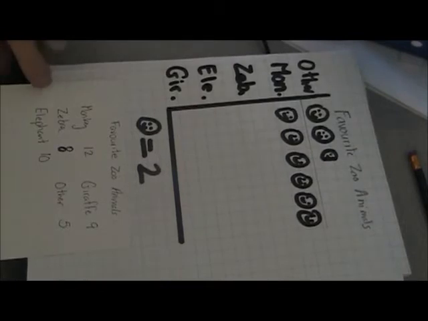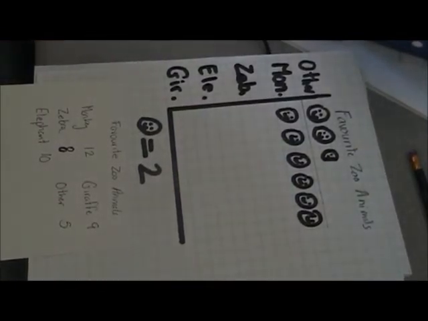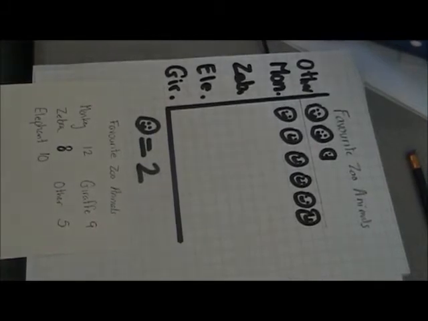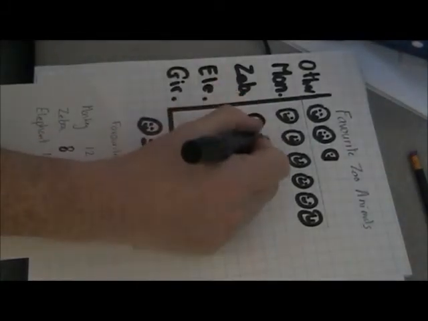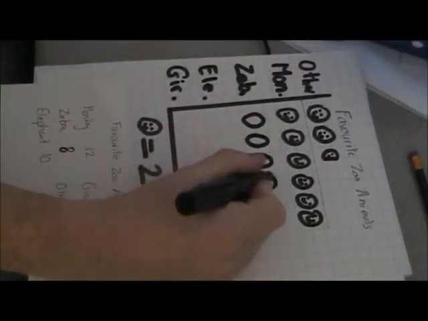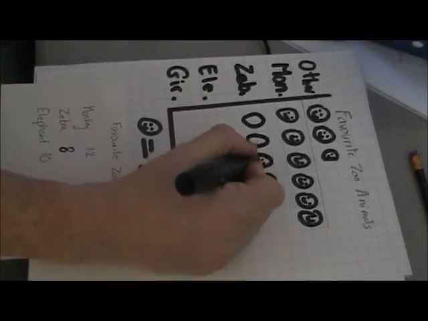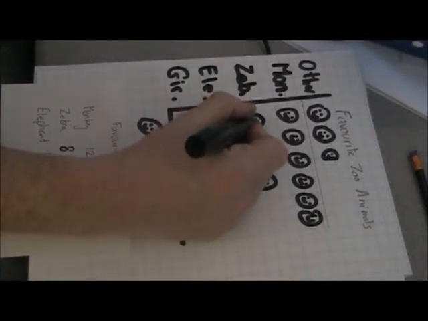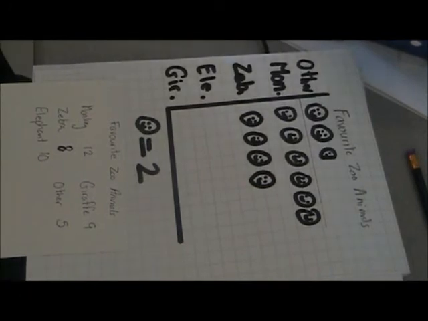Zebra. 8 people like the zebra. So how many happy faces do I need for this one? Travis? 4. So 1, 2, and again, I'm trying to keep my happy faces roughly the same size. I'm not doing these gigantic happy faces and these mini happy faces.